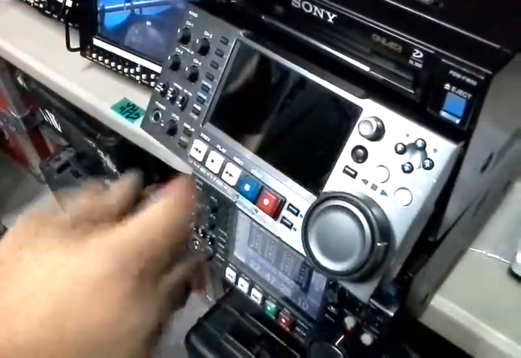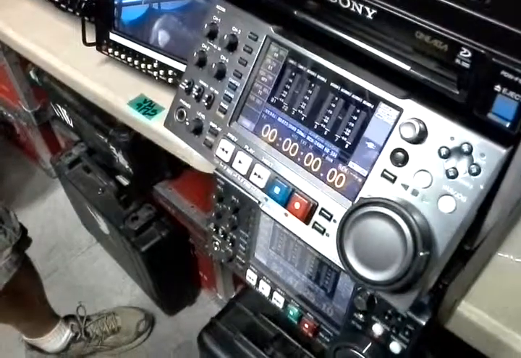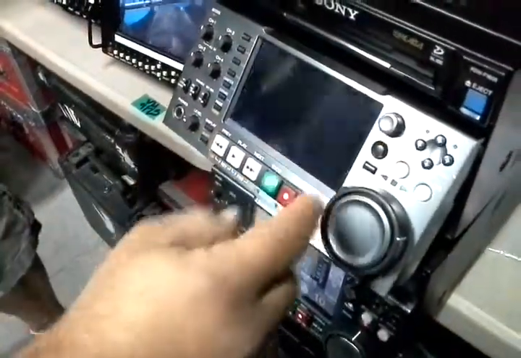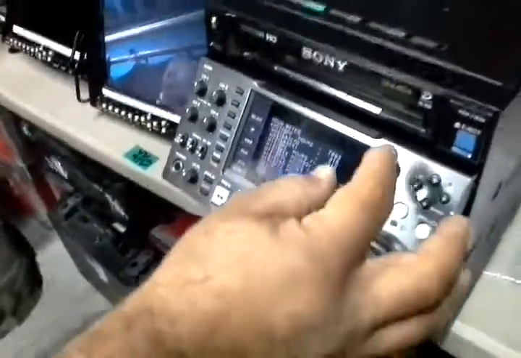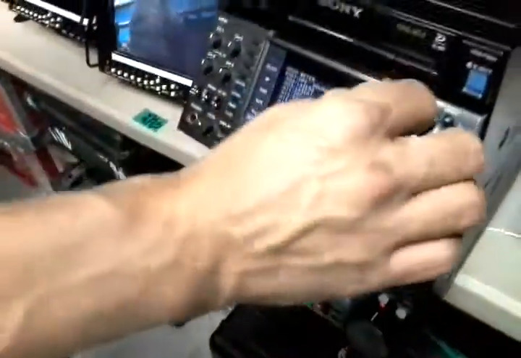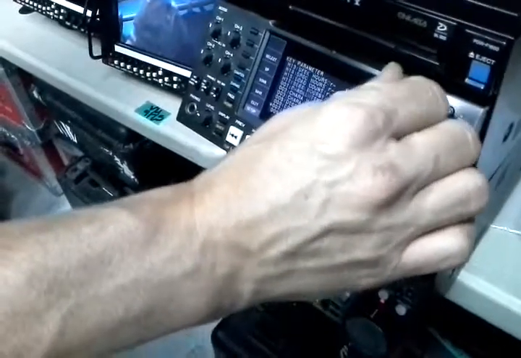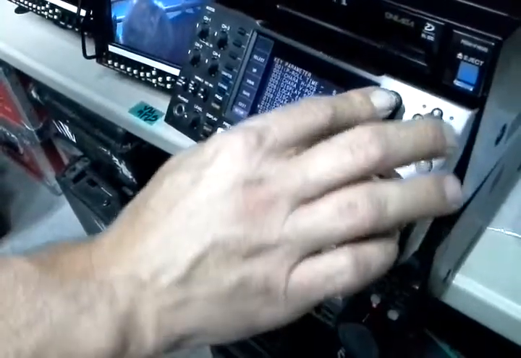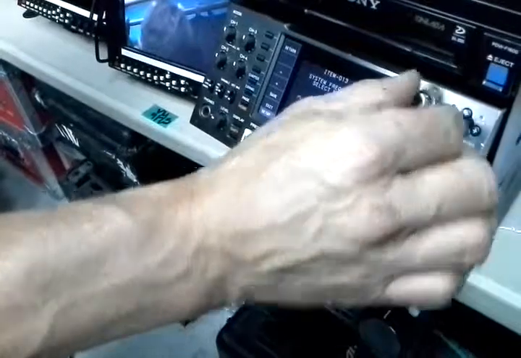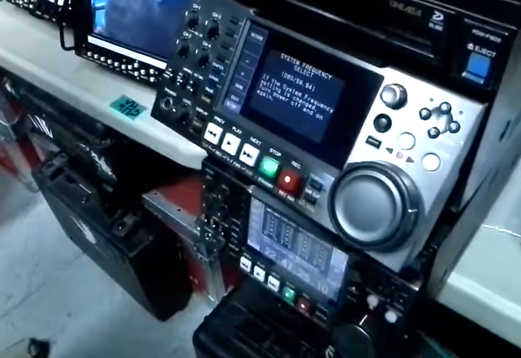Okay, one more time. We're going to menu, 013, to change the system format. It's called system frequency.